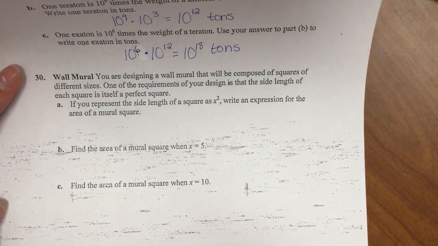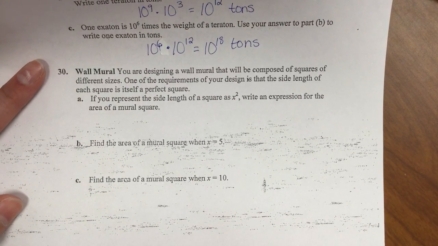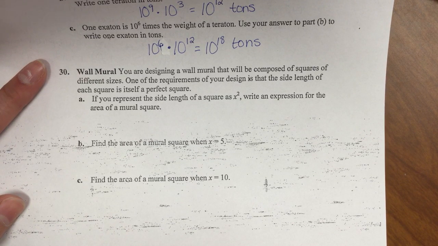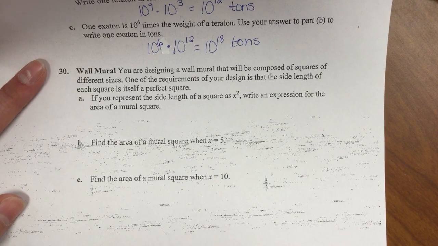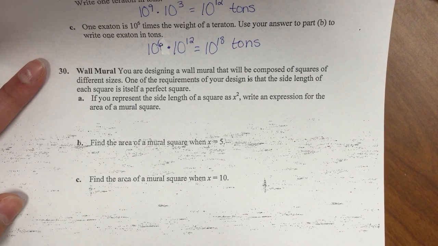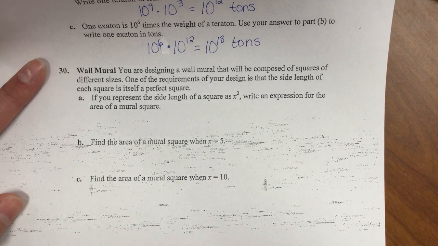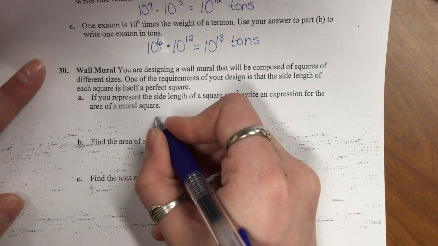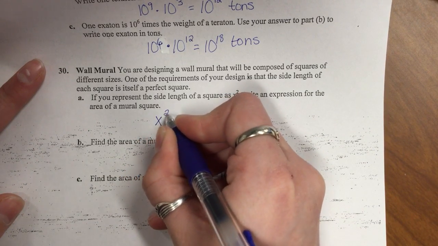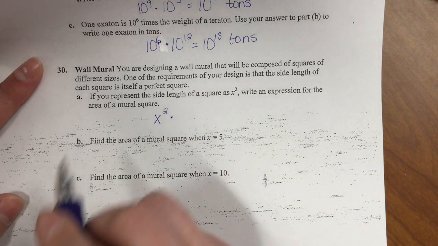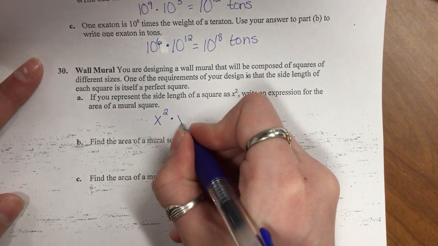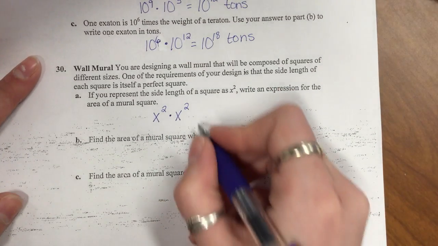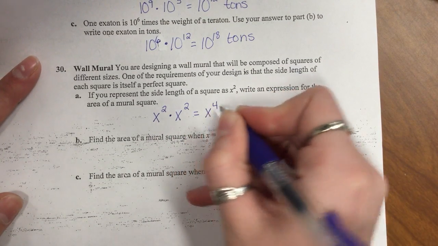Okay. Wall mural. You are designing a wall mural that will be composed of squares of different sizes. One of the requirements of your design is that the side length of each square is itself a perfect square. Okay, if you represent the side length of a square as x squared, write the expression for the area of a mural square. Well, in order to get the area, we need to take its length times its width, and if it's a square, that means the side lengths are the same, so x squared times x squared will be x to the 4th square units.